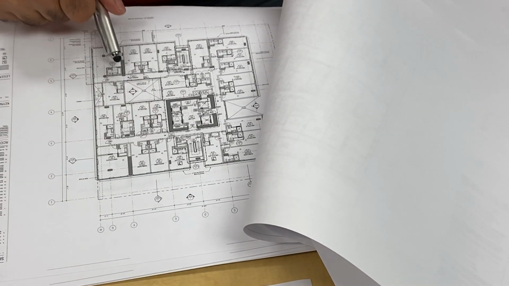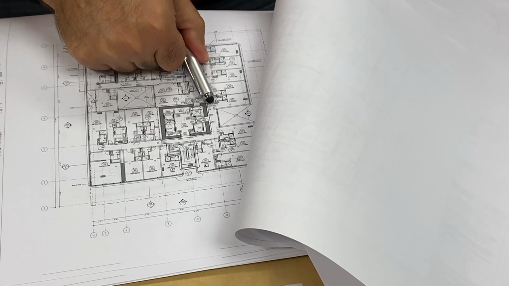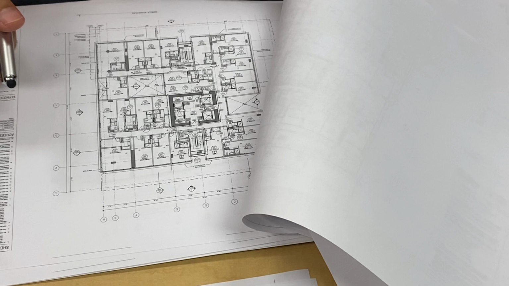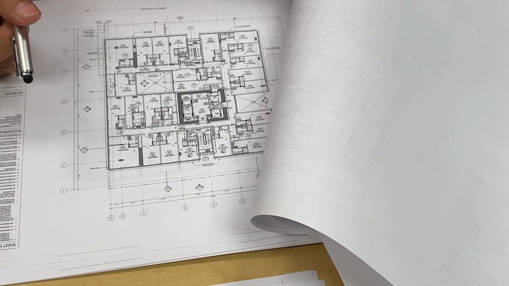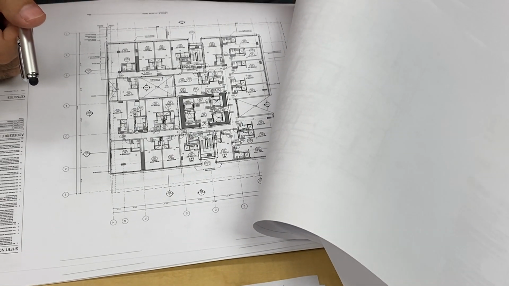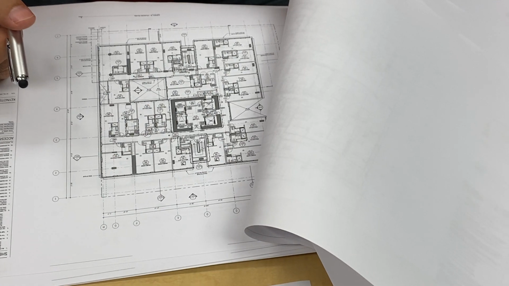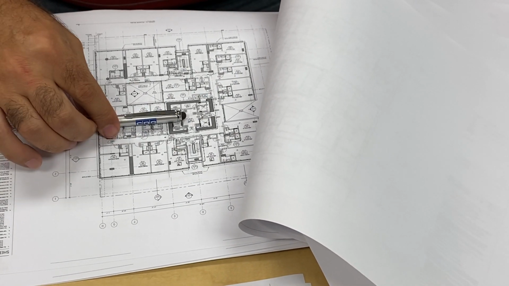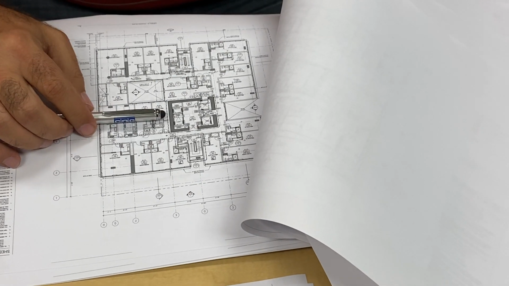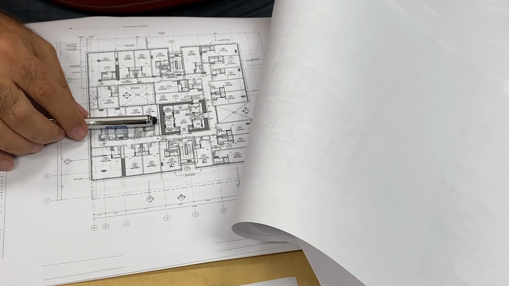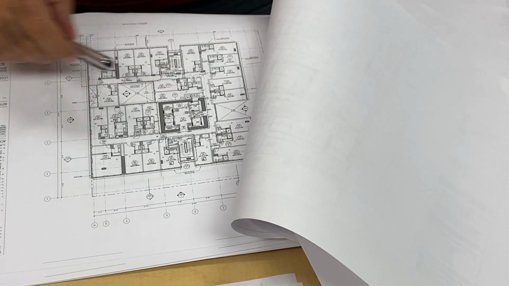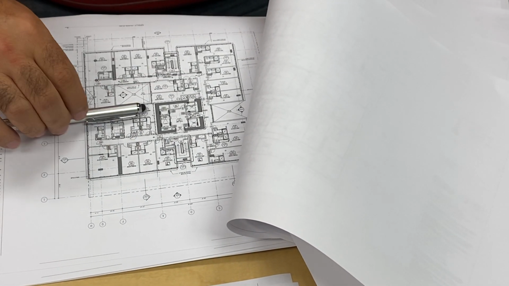You got one wall here, there, here, and there, and they're not symmetric, right? But that could have been done for a reason, and we're going to learn why they did it that way. When you design for earthquake or wind, you have to have a capacity in each orthogonal direction, so you want a lateral capacity in the north-south and east-west.